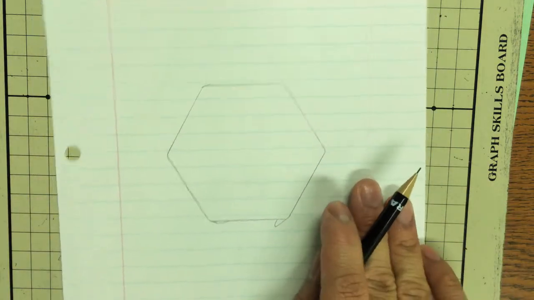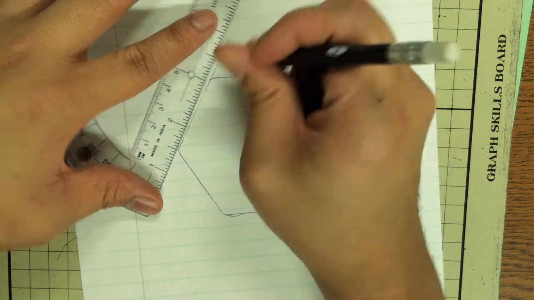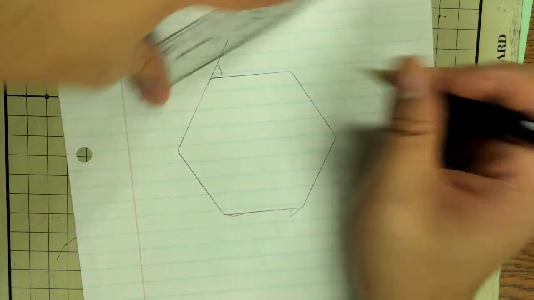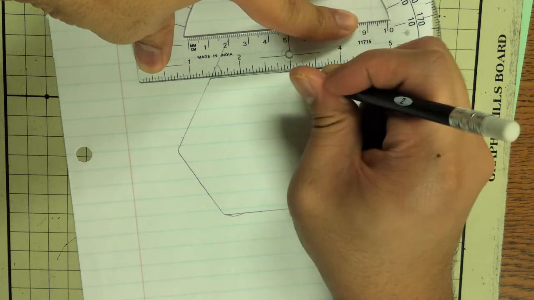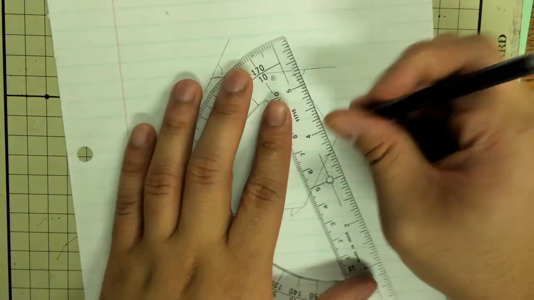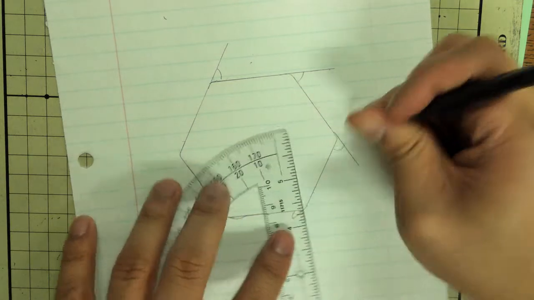The exterior angles are the angles that extend on the outside. That's exterior. That's exterior. Over there.